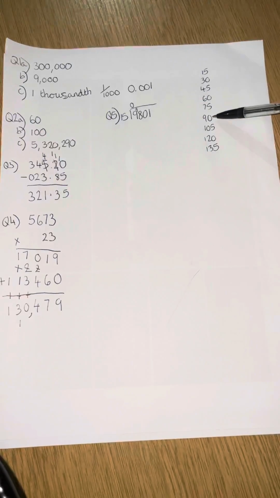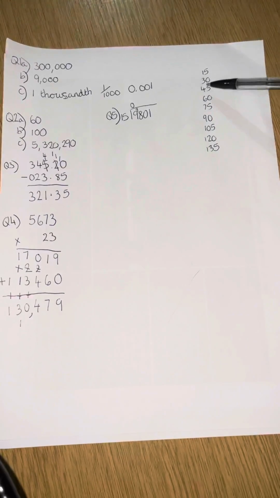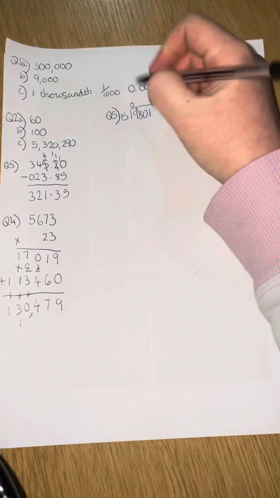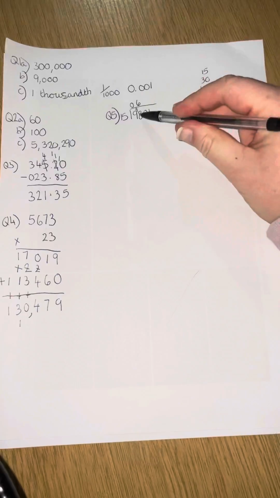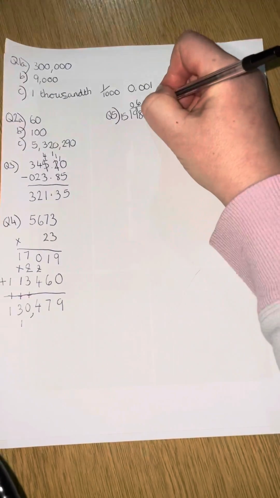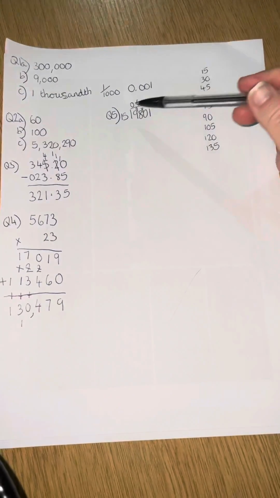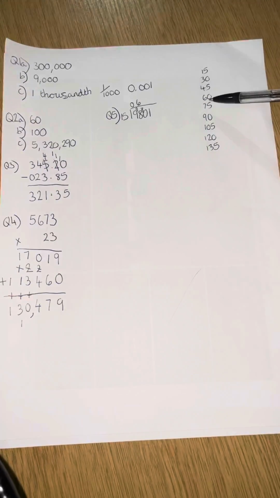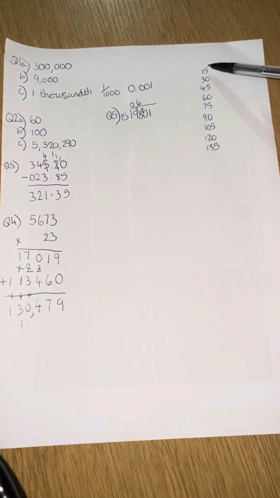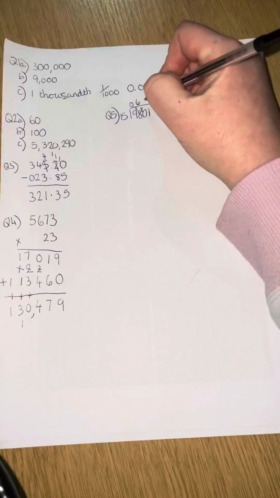Well, if I look, 90 is the highest I can get, and that's 1, 2, 3, 4, 5, 6. So I've got a 6 there, and I've got 8 left over, because from 90 to the 98, there's 8 left over. So I carry an 8. So this time I see how many 15s can I fit into 80. So I have a look, 75 is the highest I can get, and that's 5.